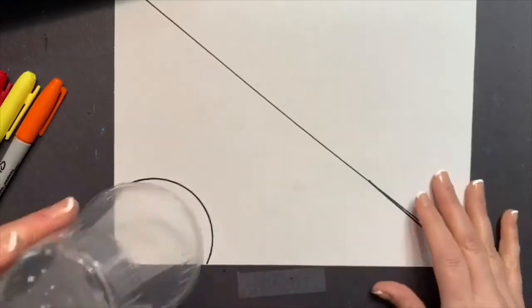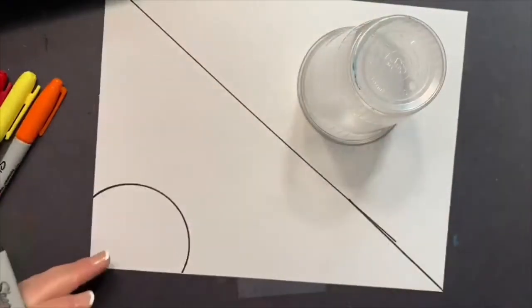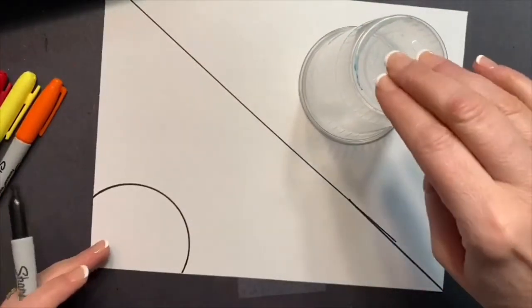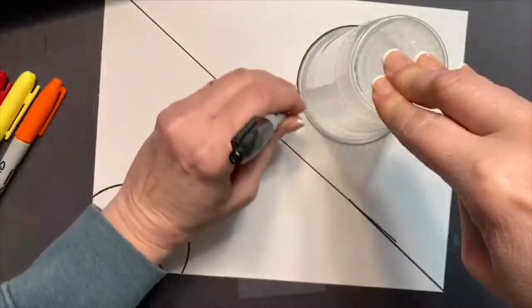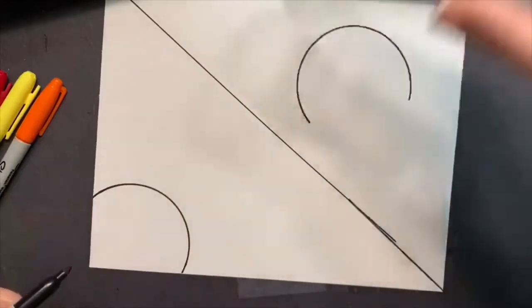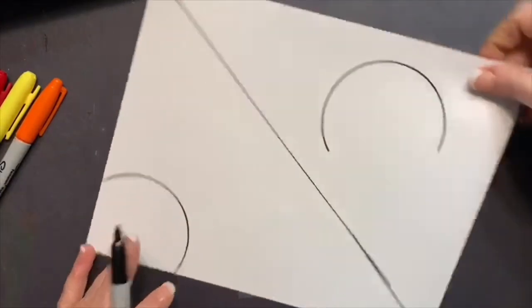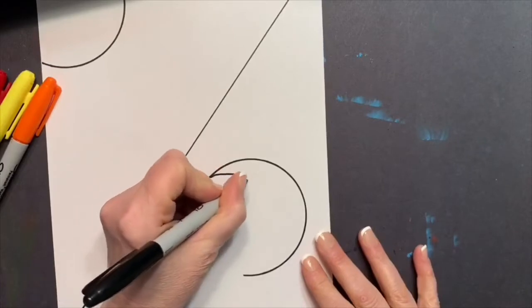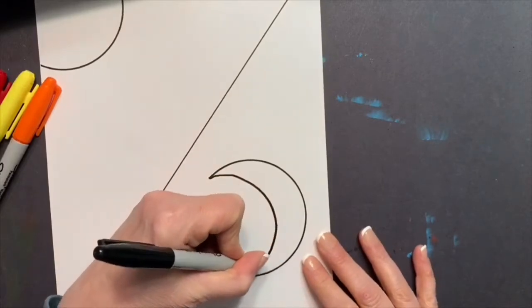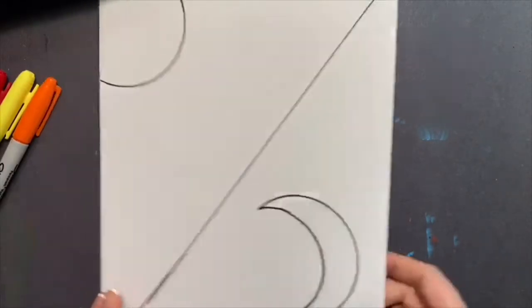Okay. The other thing we're going to do is trace around half of it over here to make our moon. So let's do half or 3/4, whatever it is. We're just not having a whole moon. That's the entire point. And then you can turn this around and we will play dot to dot. We'll do a nice curved line like this to create our moon.